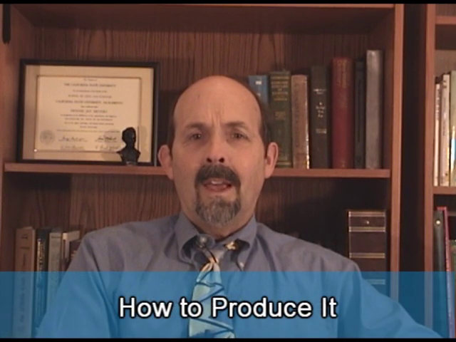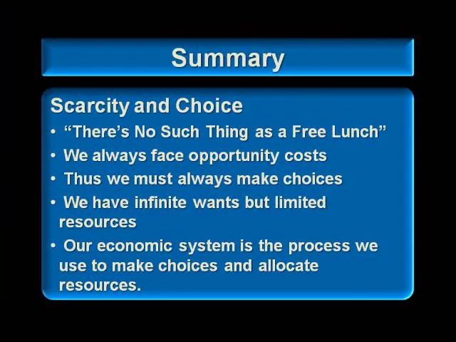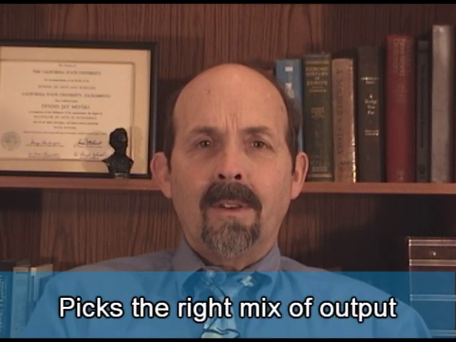All societies use an economic system to make these choices and allocate resources by deciding what to produce, how to produce it, and who will get it. Ideally, an economic system accomplishes three things. It picks the best combination of outputs. It determines the right mix of sauerkraut and fart fans.